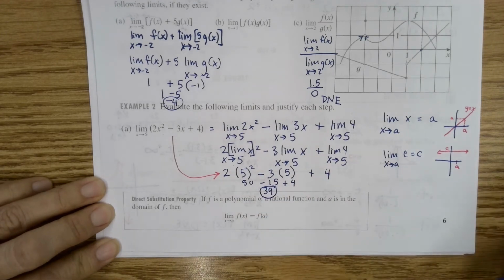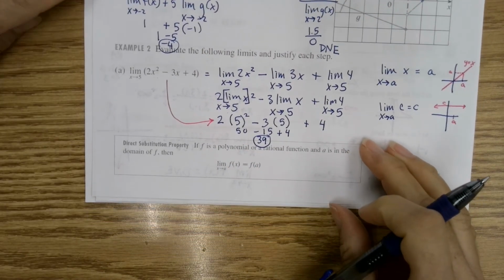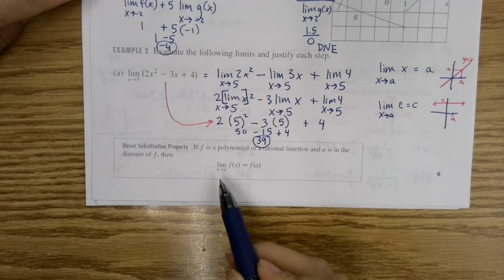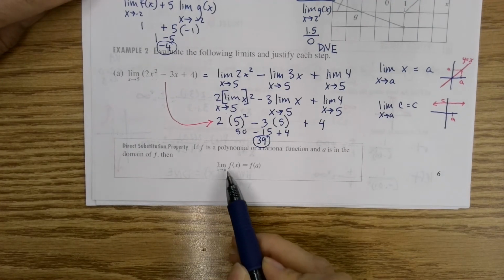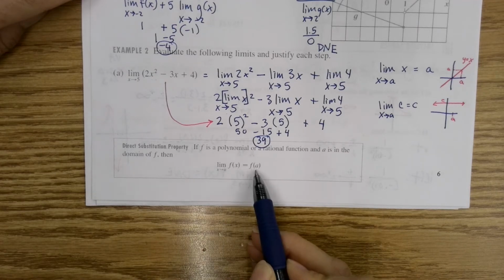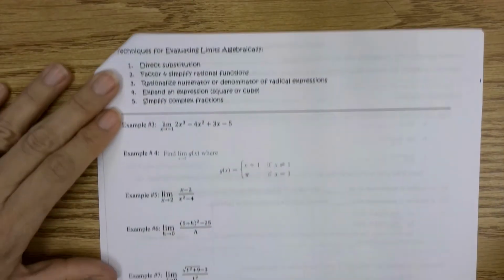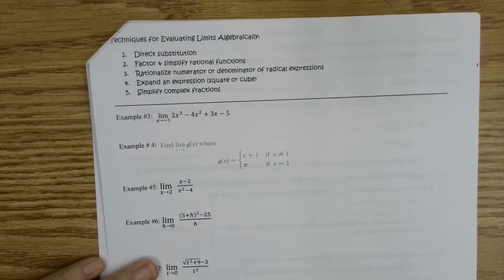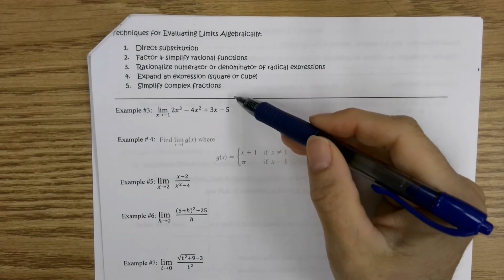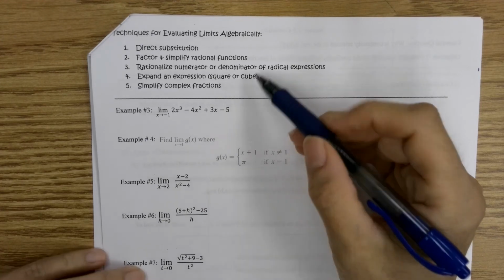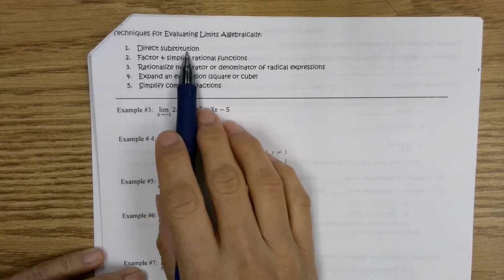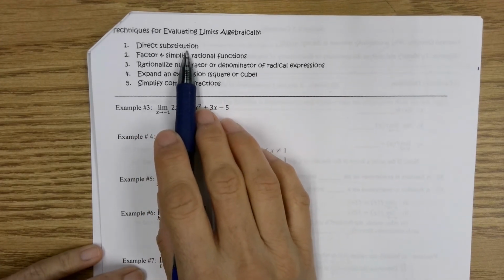Okay. So this direct substitution property is actually going to be our first line of defense every time we evaluate a limit. So we will always start by trying to substitute a into that function. All right. On the next page, we've actually got a summary of 5 different techniques. So I'm going to show you an example of each of these. The very first one, it's what we always try initially, which is direct substitution.